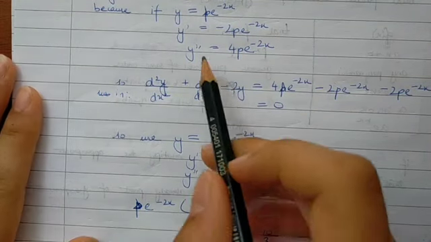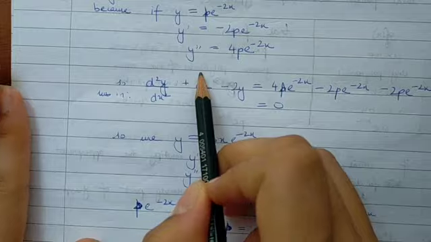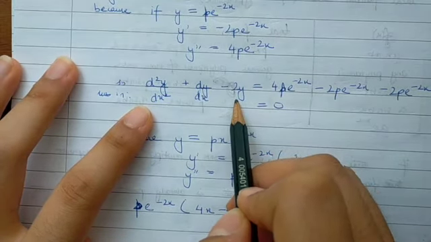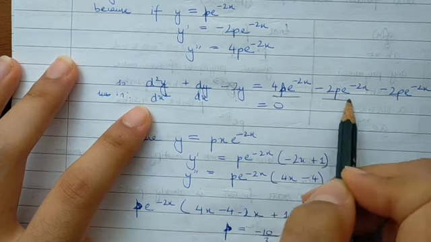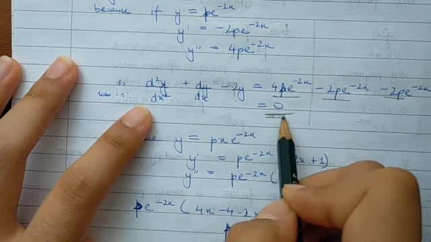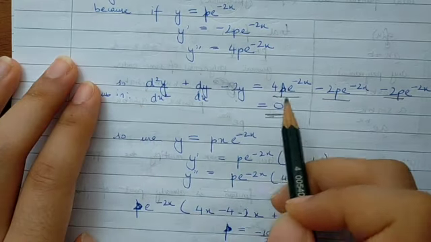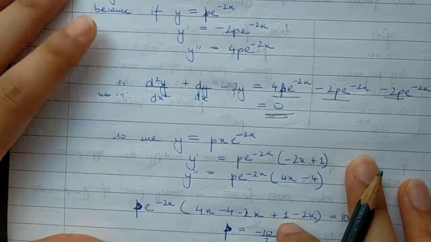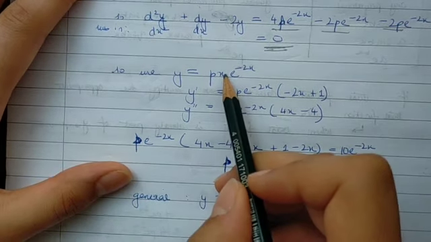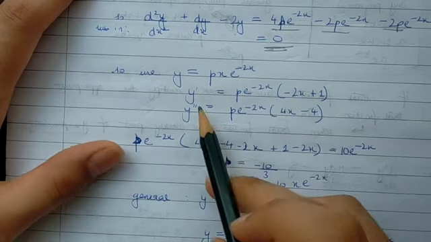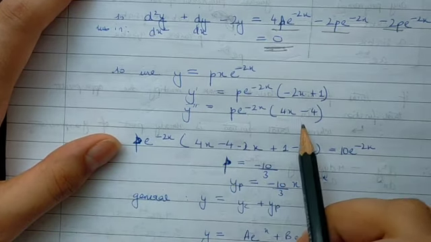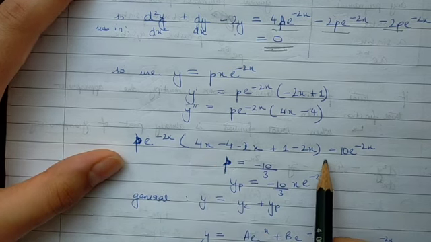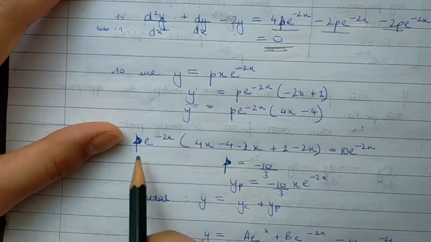What happens? So we find the derivative and the second derivative, and then we sub it into our second order linear differential equation, and what we find here is that you get 0. So now we can't compare coefficients because we have 0 on the other side, so it won't really help us in any way. So that's why we try and multiply by x and see what happens.